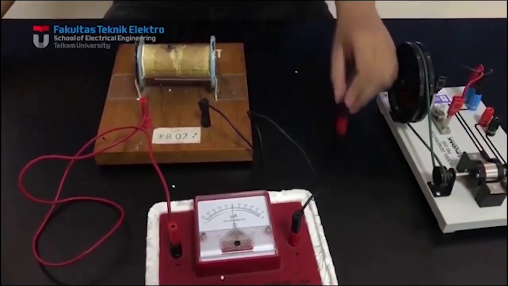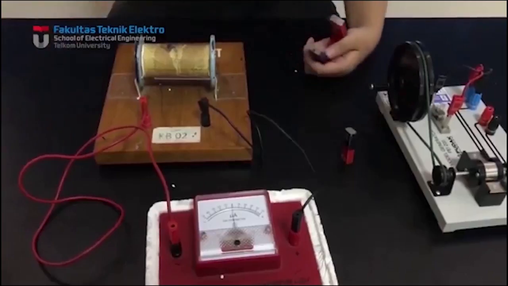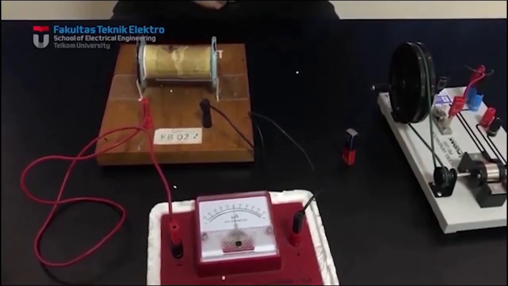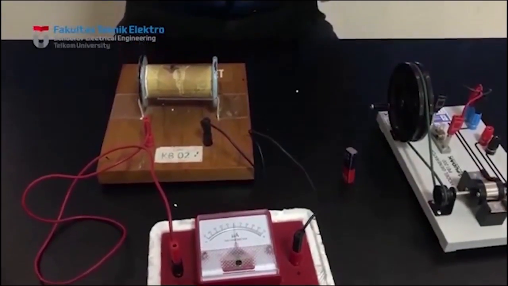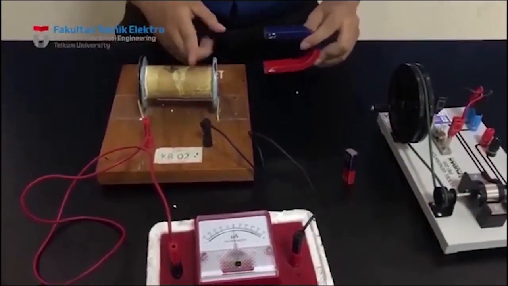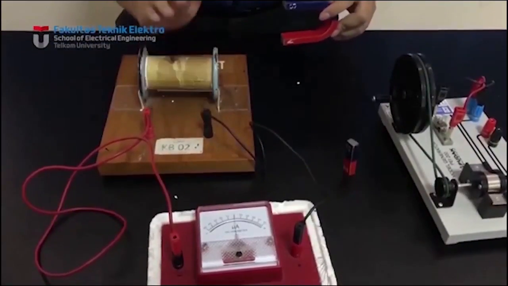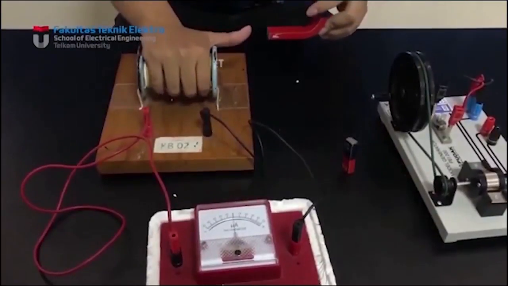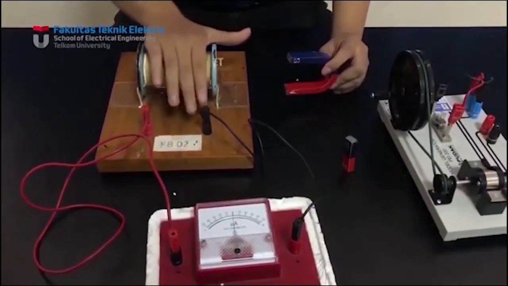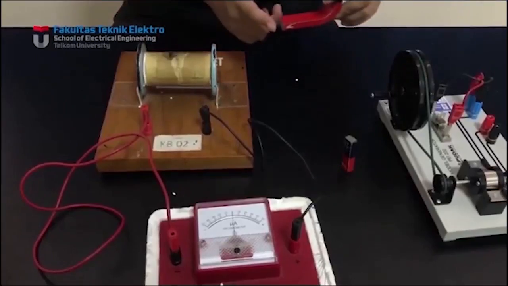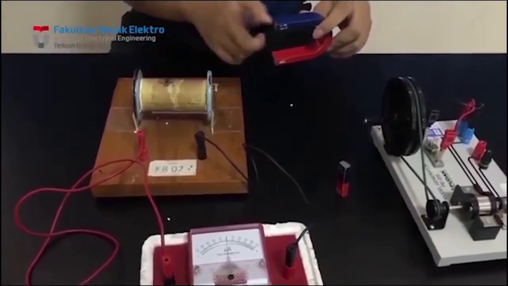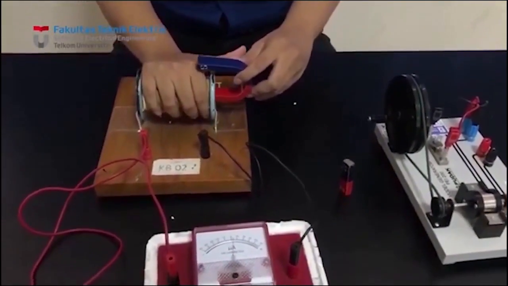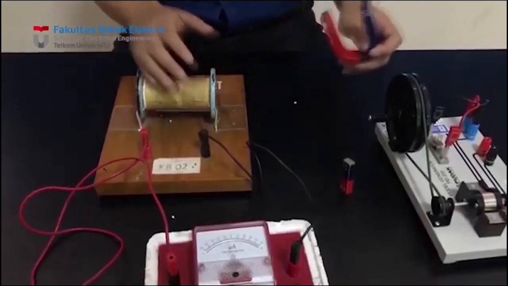I think this magnet is too small, so I will use the U magnet and I will put the North Pole first into the solenoid. Here, we will prove the correctness of the right-hand rule from Lenz. A magnetic field goes out from the North Pole and enters the South Pole in the magnet. Okay, I will put the magnet into the solenoid.